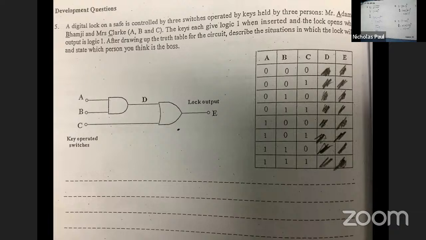Right? So here's an example of using 2 gates as a lock. It's an electronic lock. Right? There's one person in particular who has to be there. Of course, he or she is the boss. So draw the circuit, do the truth table, and let's see if we can figure out who's the boss. The heading is control circuits.